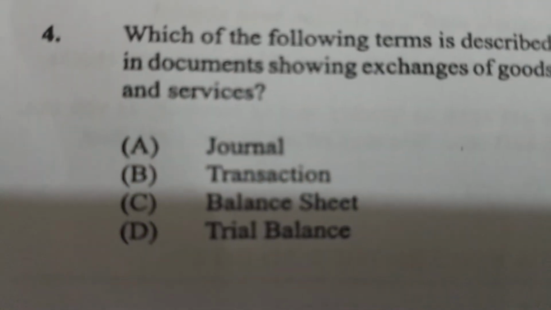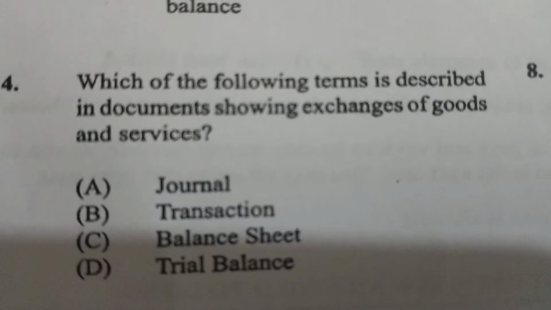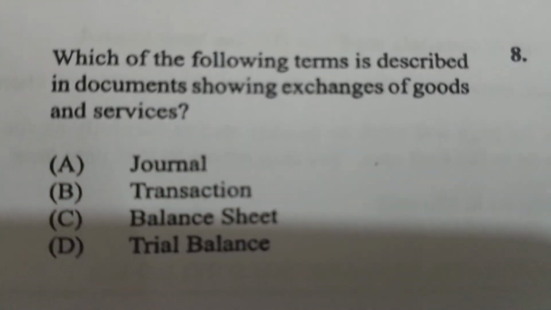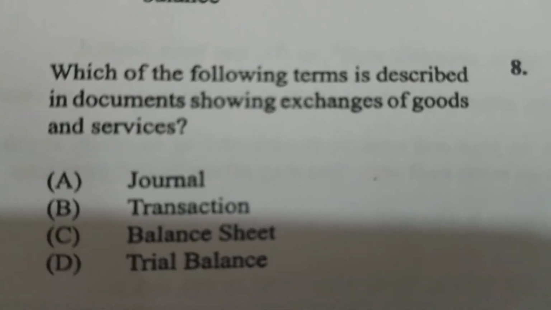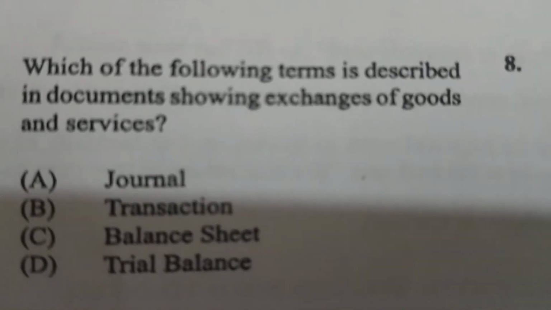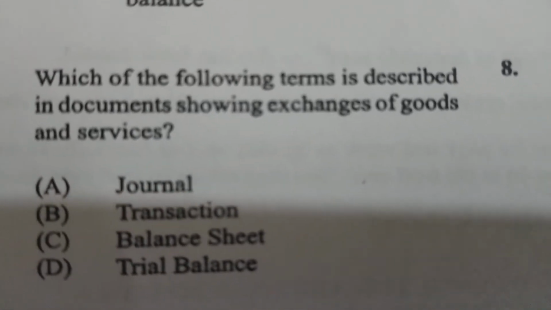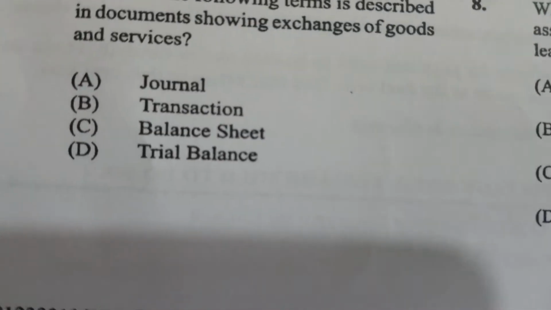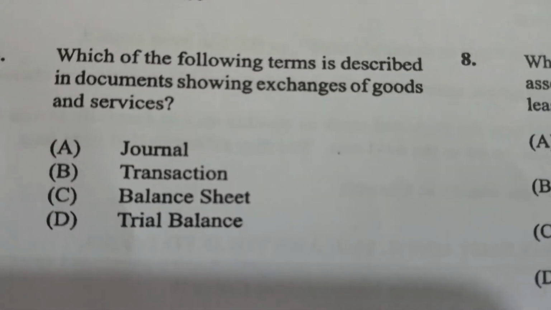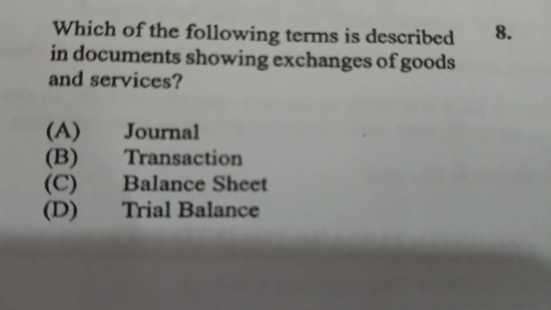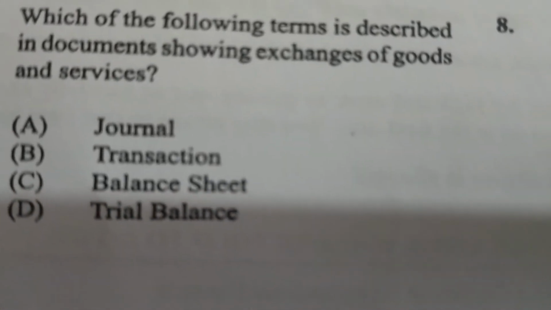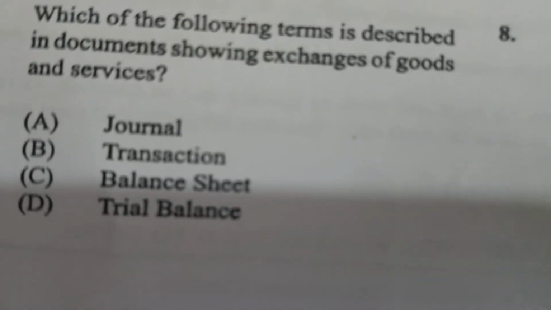Let's go to the next one, which says, which of the following terms is described in documents showing exchanges of goods and services. And that would have been B, relating to transactions. Yes, transaction is the exchange of goods and services. So B would be the most appropriate answer.